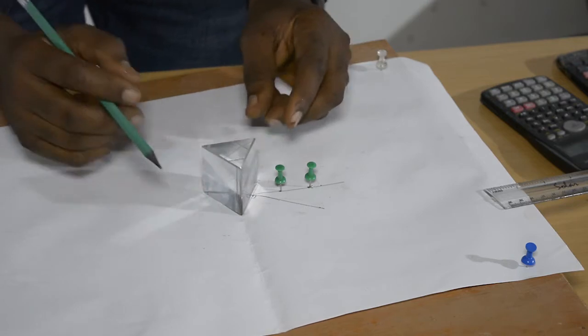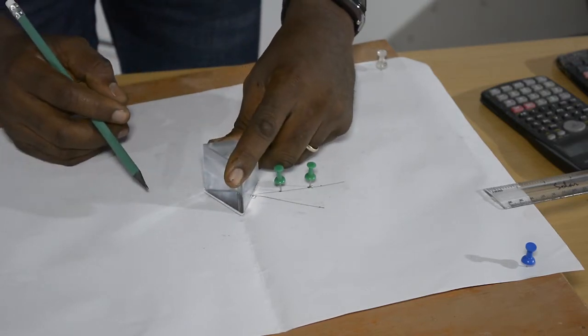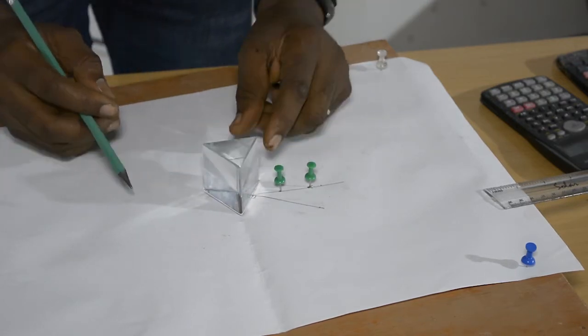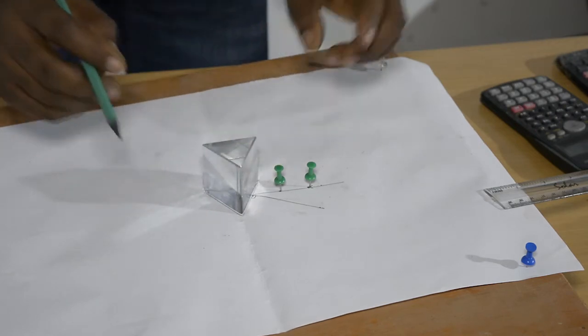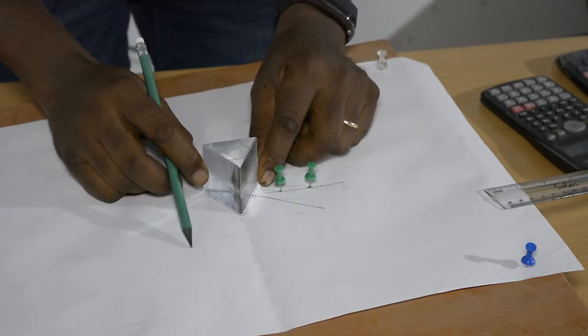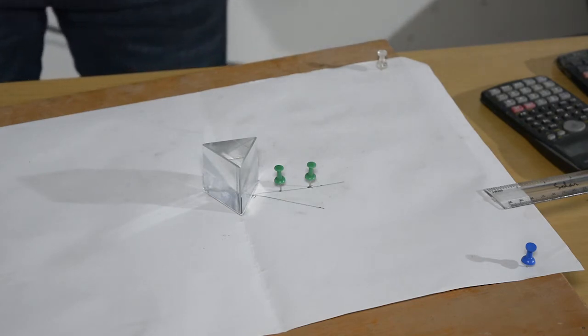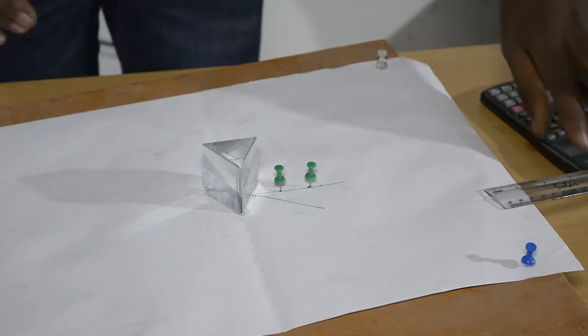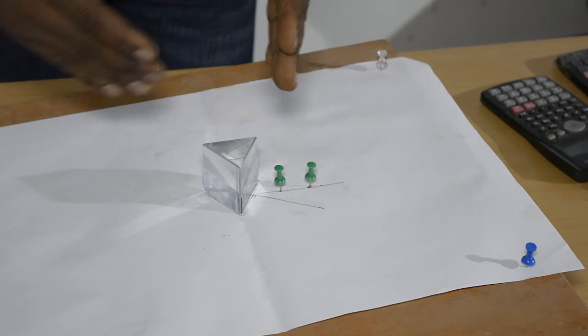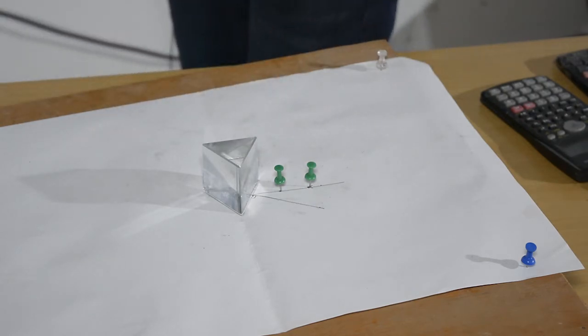This is one precaution that is very important, that is to ensure that you replace the prism back inside its outline, because the moment it's not inside the outline, all your angles will be wrong somehow. So now you're looking at the face AC. So I'm looking at this face AC.